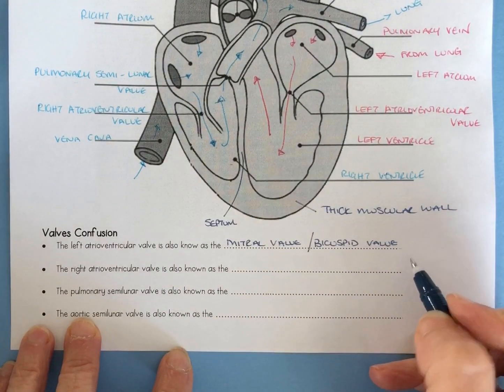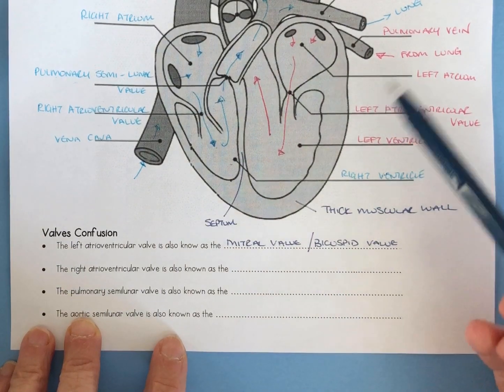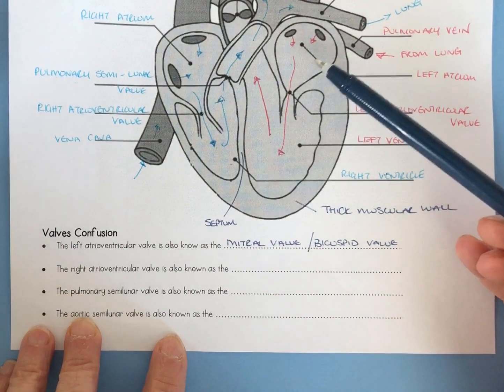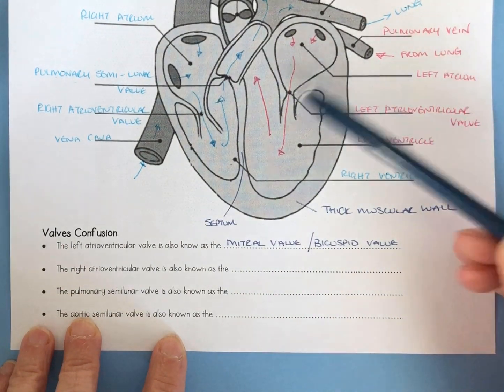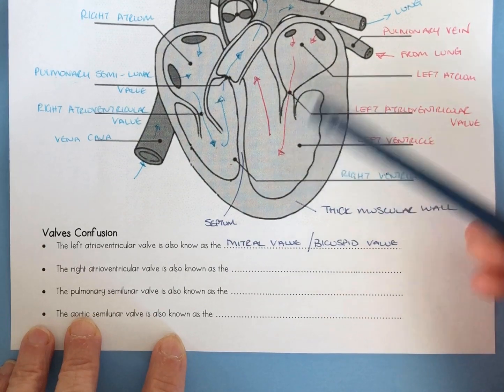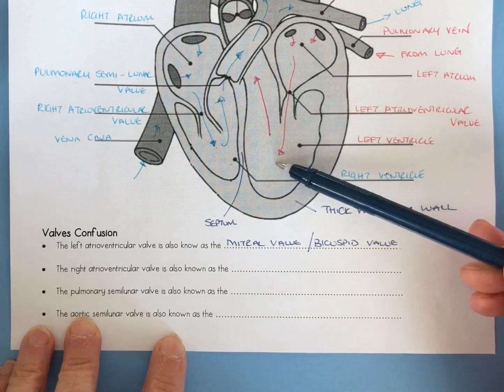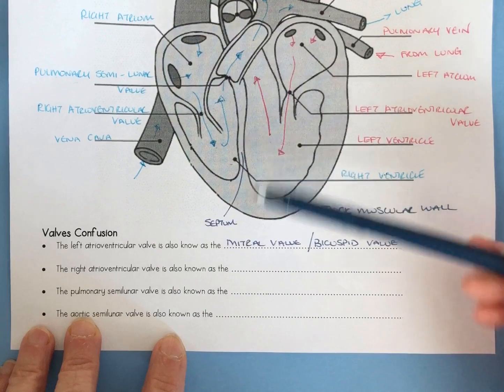Both of those are valid, both of those are good, but it's easier to remember that it's on the left-hand side, and it's between the atrium and the ventricle, so the left atrioventricular. That's how I remember it, okay?